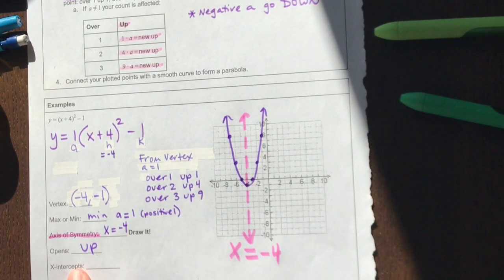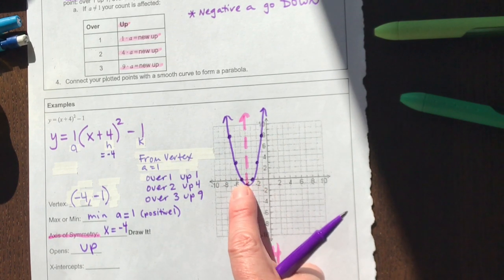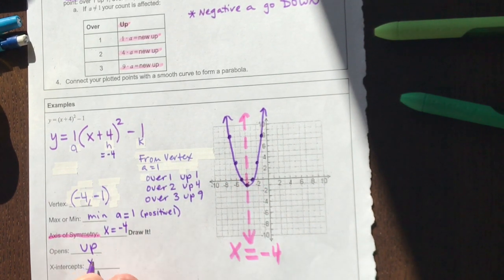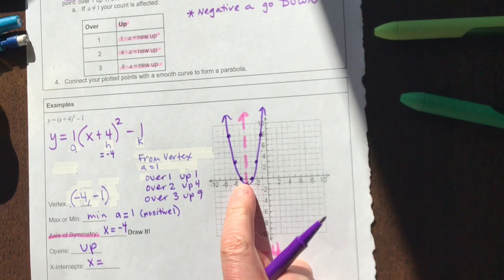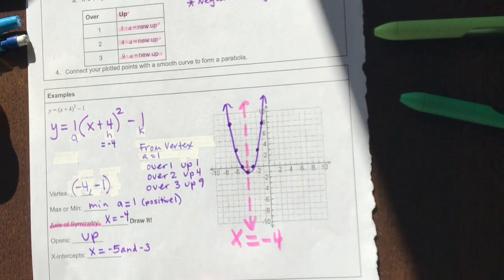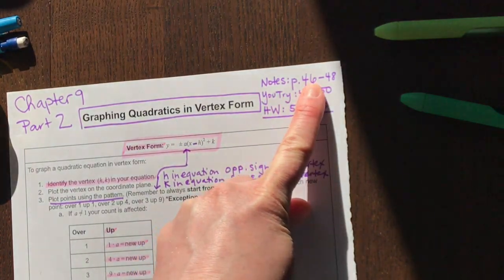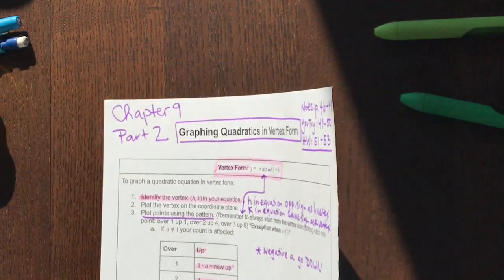And the x-intercepts, the 2 points where my parabola touches my x-axis, are going to be x-intercepts. One of them is at -5, and the other one is at -3. Now what I'm going to do is go on to the next page. This was page 46 in the notebook, so I'm going to finish up with pages 46 through 47.